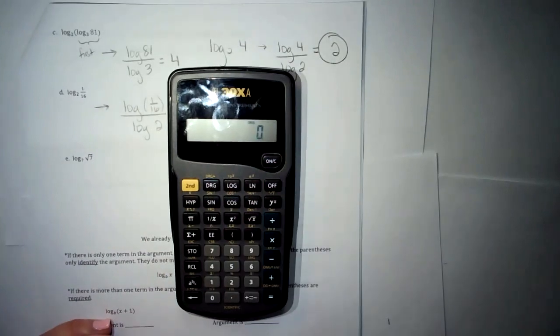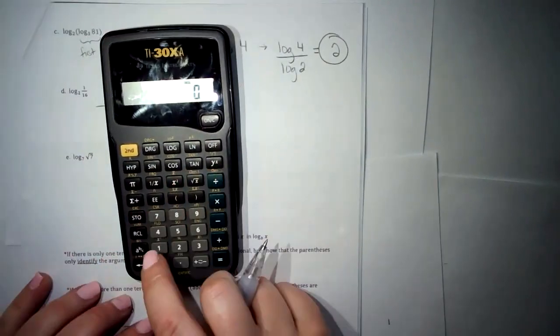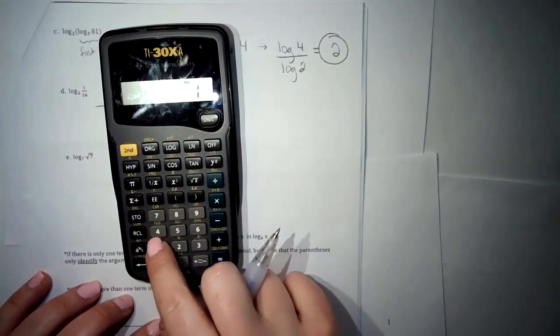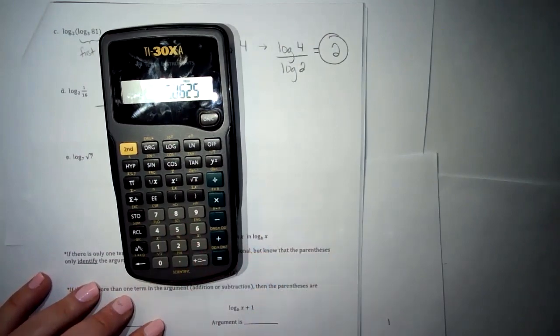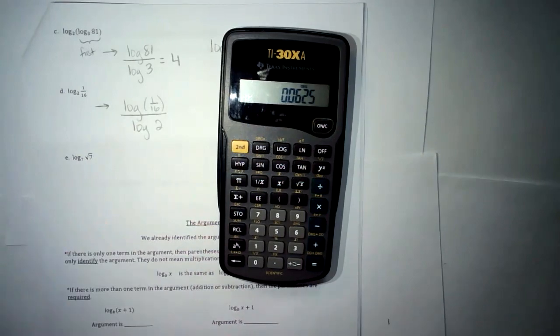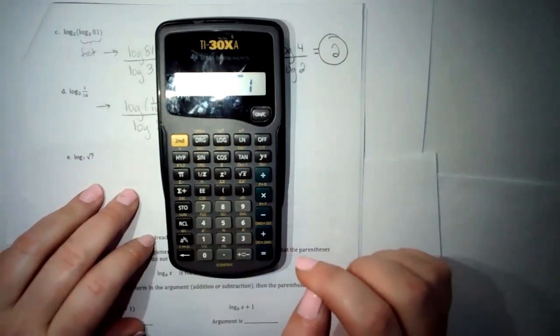For this one, we should be able to do it in our calculator. Let's just try it. We would have the log of 1/16 divided by the log of 2. Let's see if we can do that. It might be a little difficult on this little calculator here. You guys are more savvy with your calculators than I am. Okay, so 1 divided by 16. You can do the 1 and then do this fraction button. Yeah, it makes it a lot easier. Thank you. Okay, so 1.